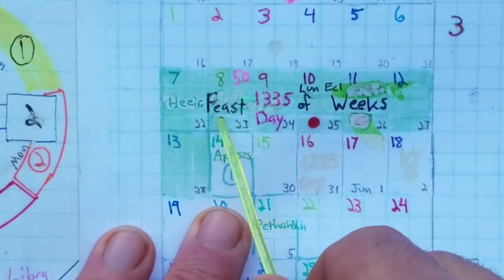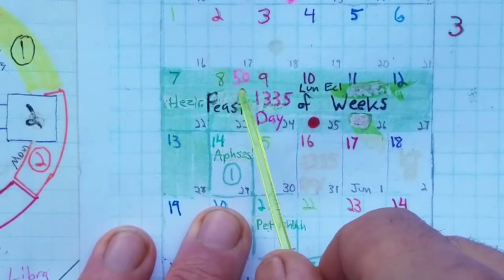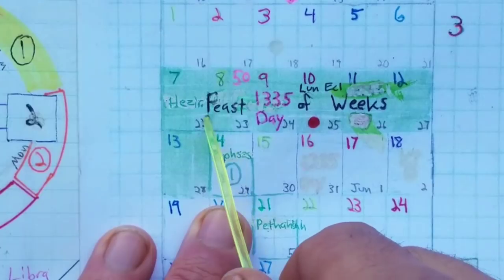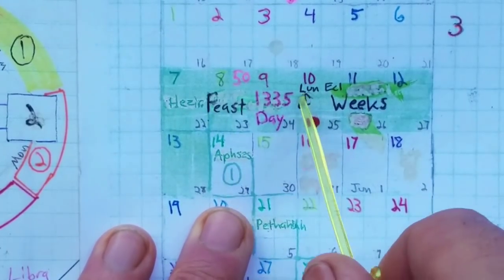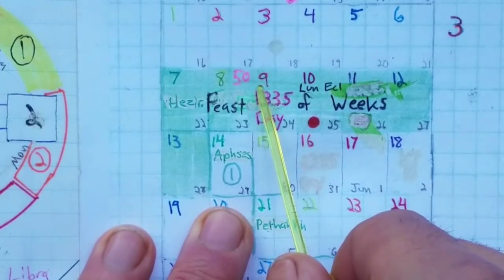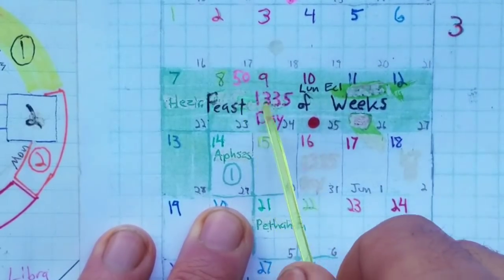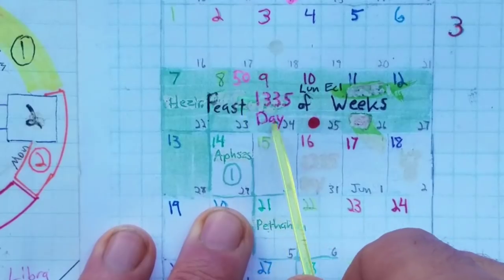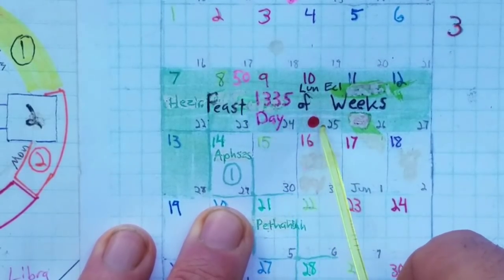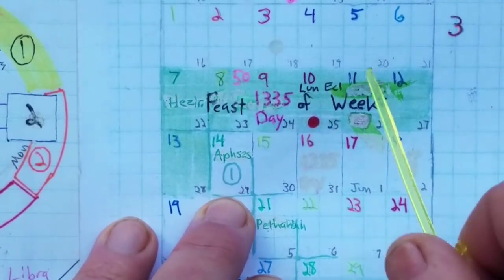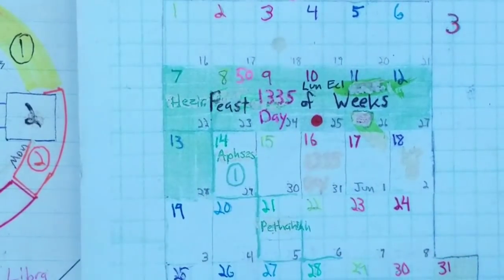You see the Feast of Weeks comes right here. This is Pentecost. This is the 50th day that you count. It's called the Feast of Weeks. Okay? Go in here, and you can see the 9th day of the third month is our 1,335 days, okay? There you can see it. Right next to it is a blood moon the next day, the 10th day of the third month.